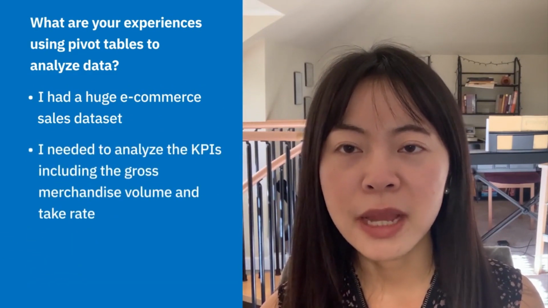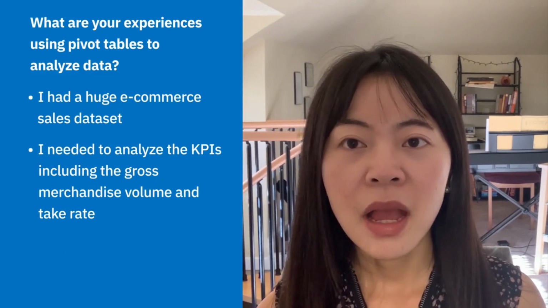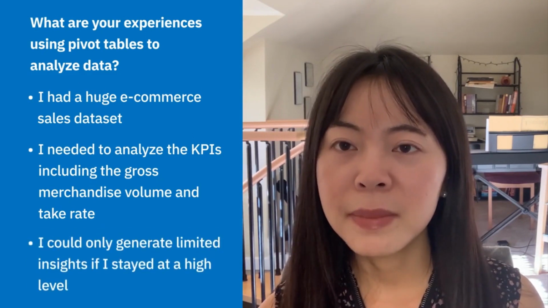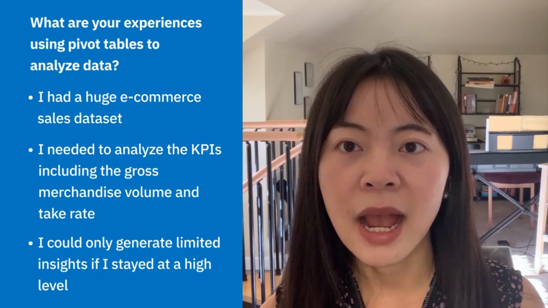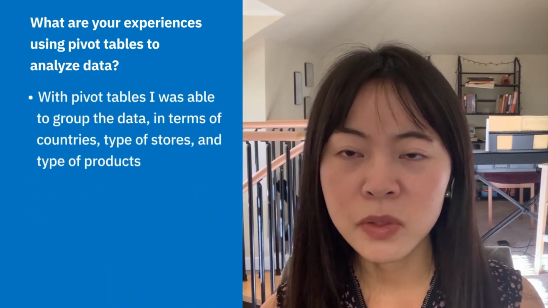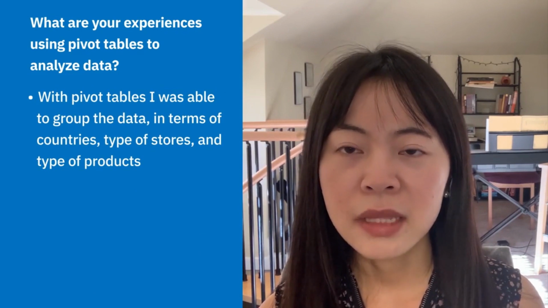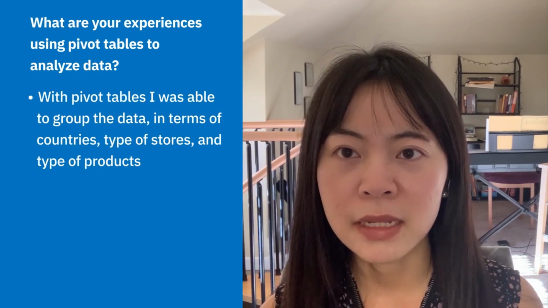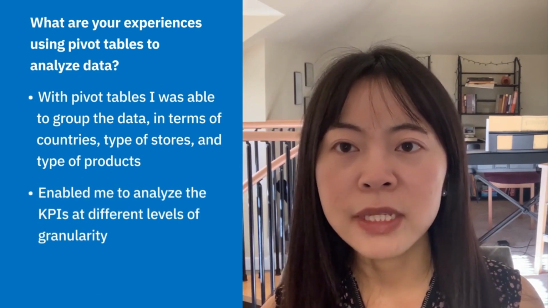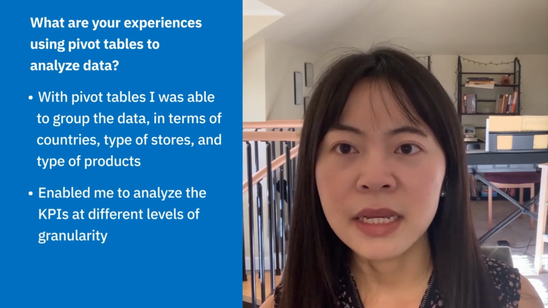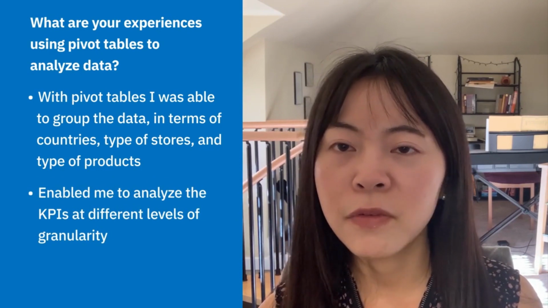I once had a huge e-commerce sales data. I needed to analyze the KPIs, including gross merchandise volume and take rate. However, I could only generate limited insights if I stayed at a high level. With pivot tables, I was able to group the data in terms of countries, type of stores, type of products, which enabled me to view the data and analyze the key KPIs at different levels of granularity.